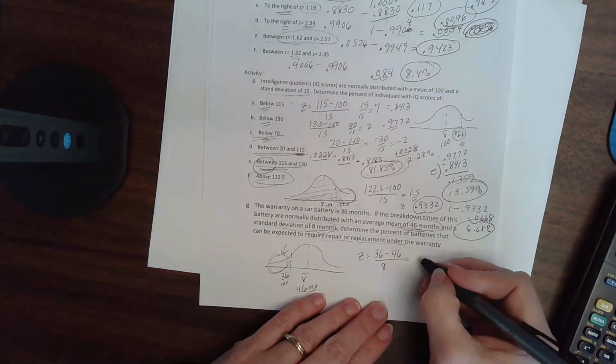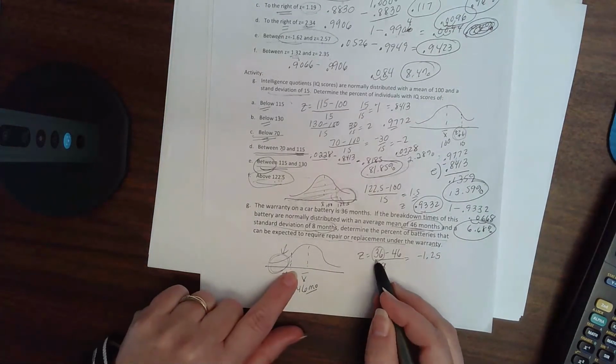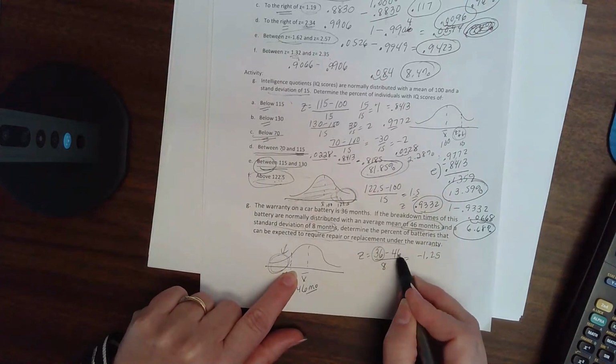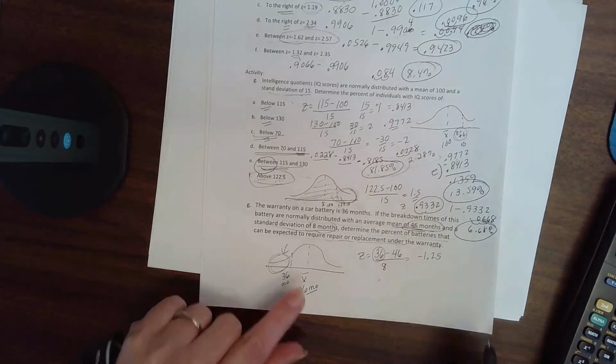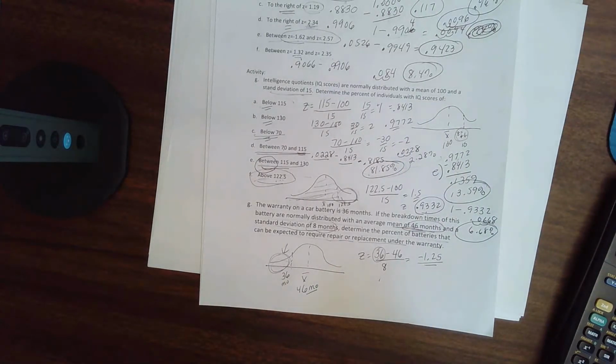Now here the sign does matter. You do need to subtract in the right order. Whatever your question is, the 36 months is the question, minus the mean, which is given in the problem, divided by the standard deviation. So that tells us it is a negative number, and that does matter because the chart has negatives and positives in it. So you need to make sure you get the right one.